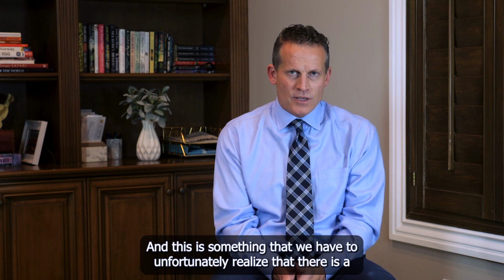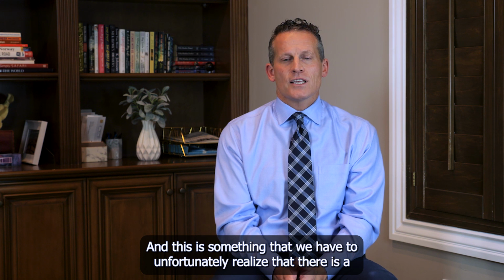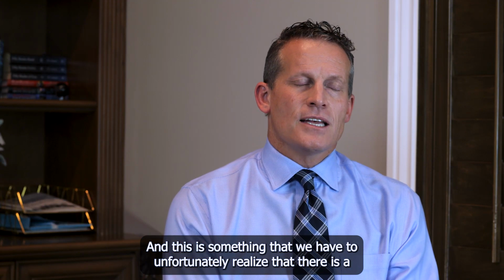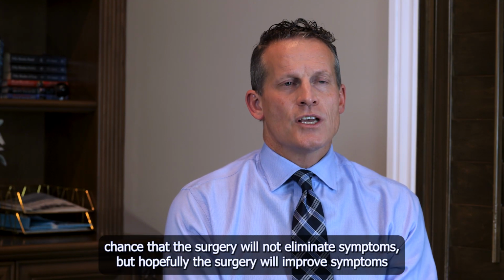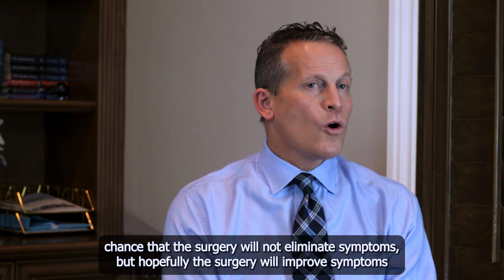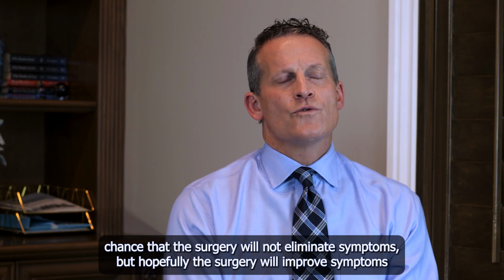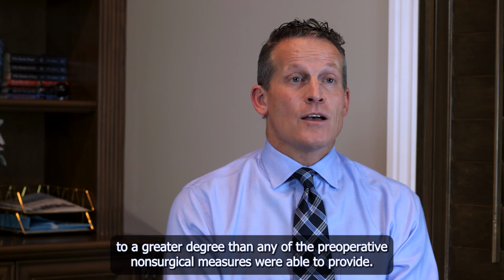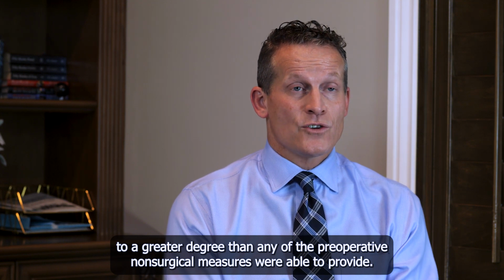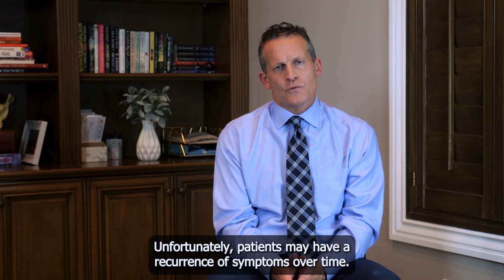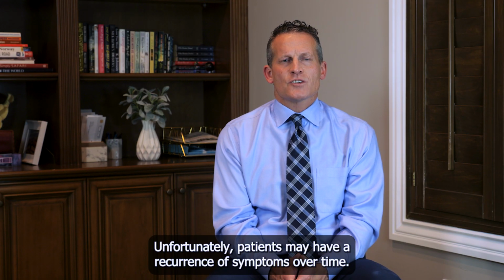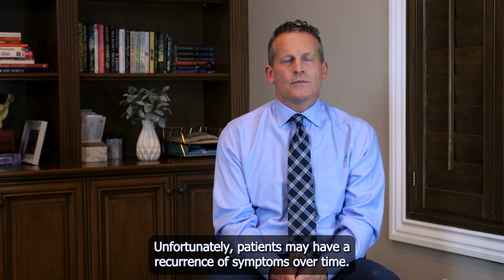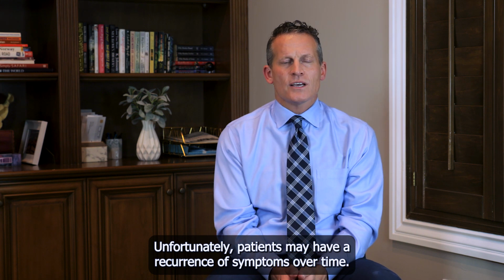And this is something that we have to unfortunately realize, that there is a chance that the surgery will not eliminate symptoms, but hopefully the surgery will improve symptoms to a greater degree than any of the preoperative non-surgical measures we're able to provide. Unfortunately, patients may have recurrence of symptoms over time.